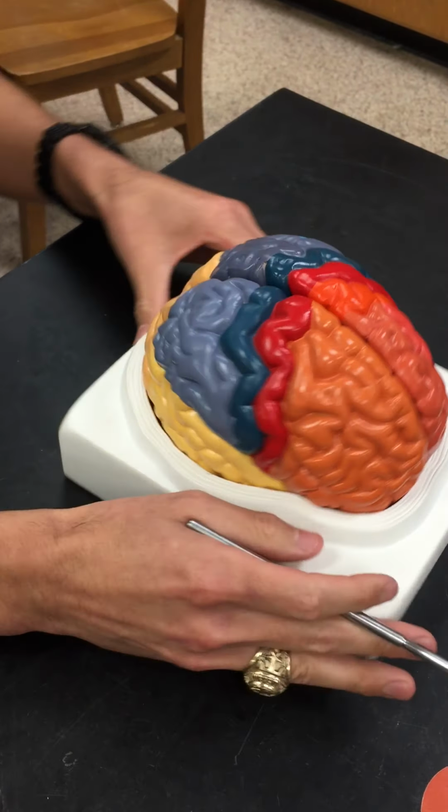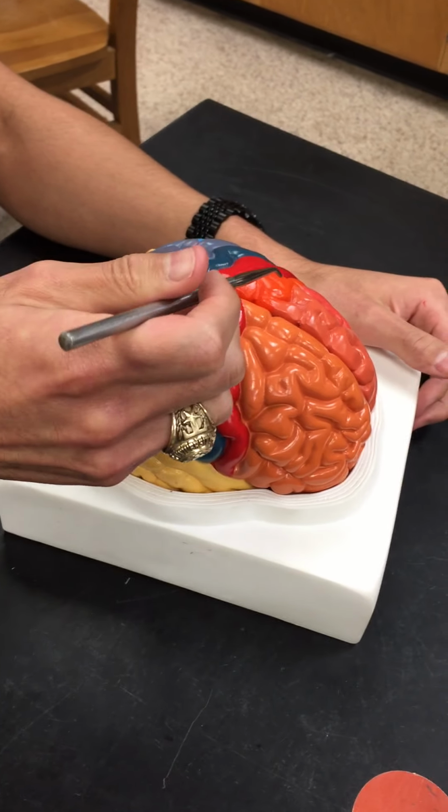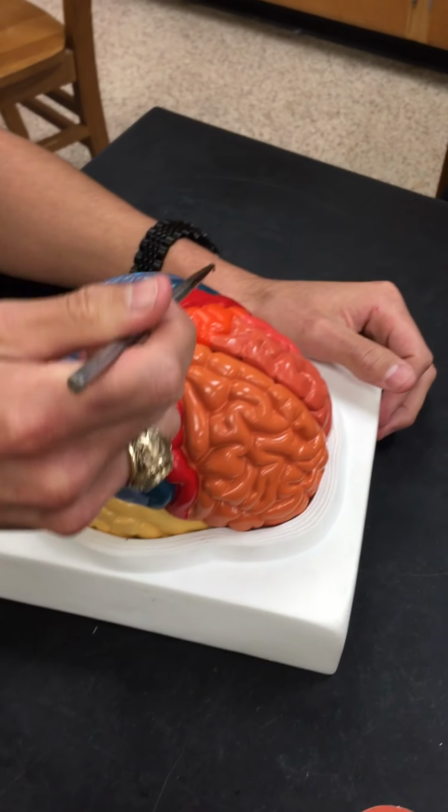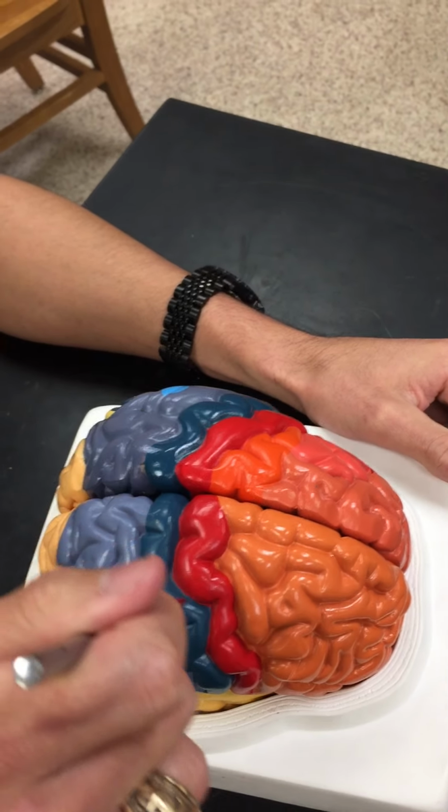Now that we just finished talking about gyri and sulci, the next one I want to talk about is the central sulcus. So this part that goes along here, this is the central sulcus.